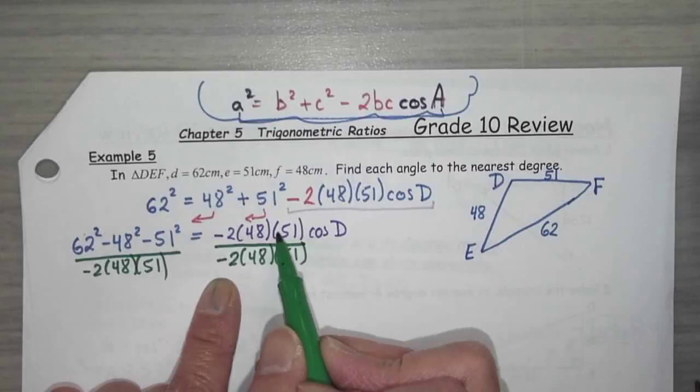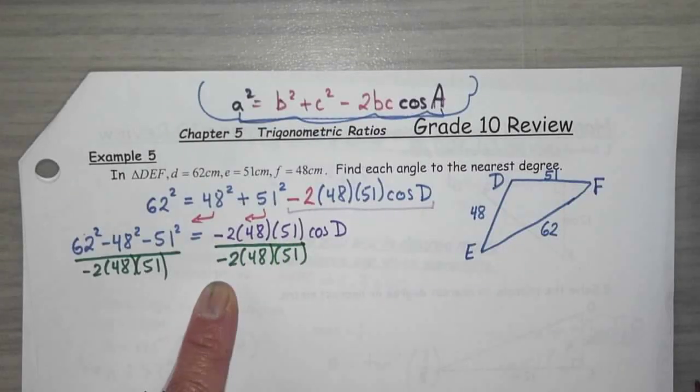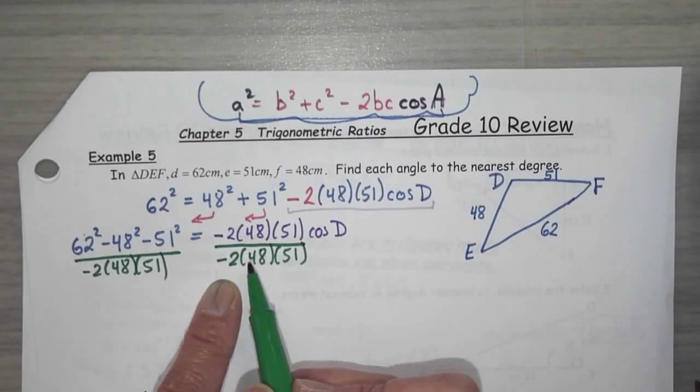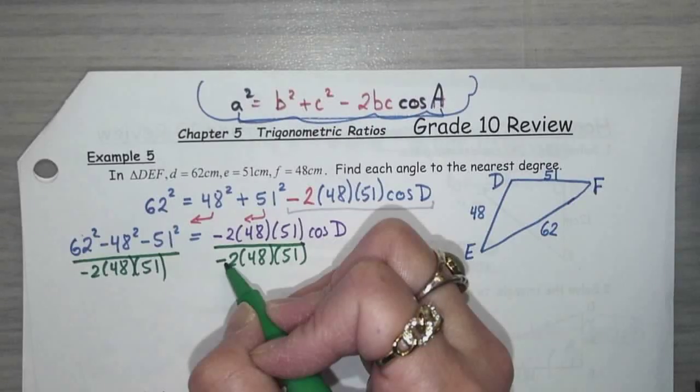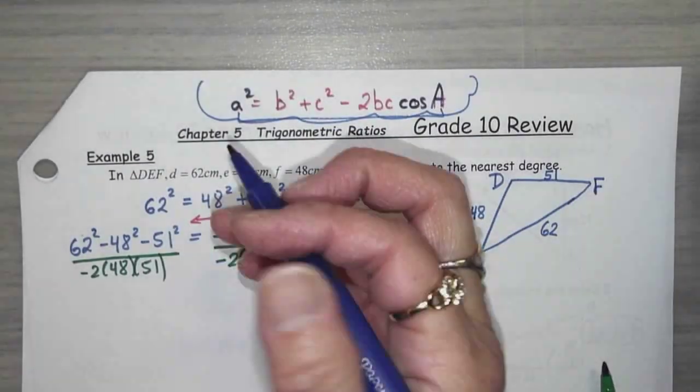So what did I do? I divided this side by exactly what was in front. You can find that number if you want. Some people find that number and then divide both sides by it. I don't. You can if you want. I just put it all in my calculator, nice and neat.